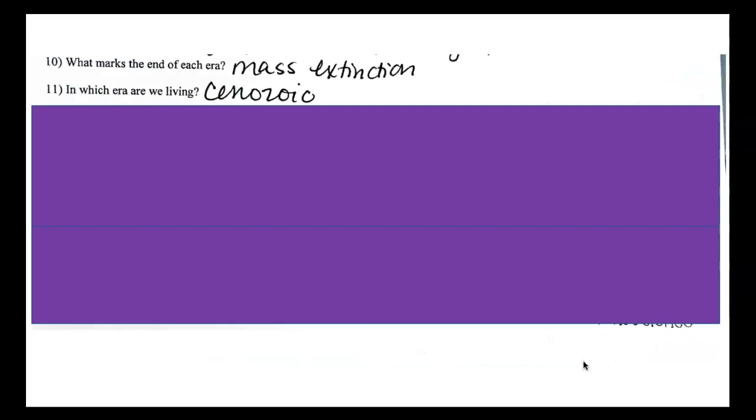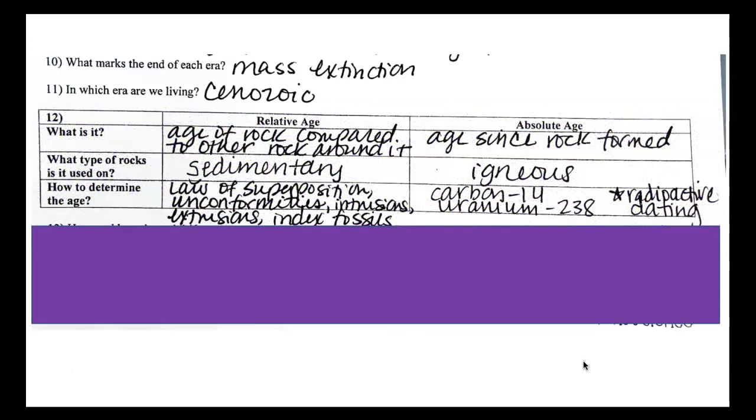What marks the end of each era? Mass extinctions. And remember, mass extinction is where a lot of different species end up dying off. 11, which era are we living in right now? Cenozoic.